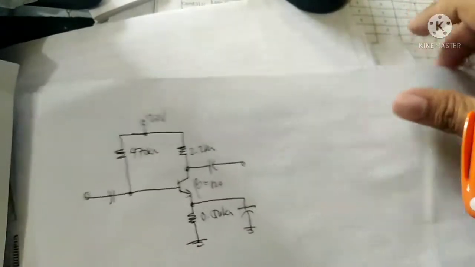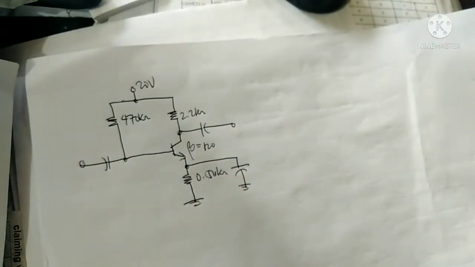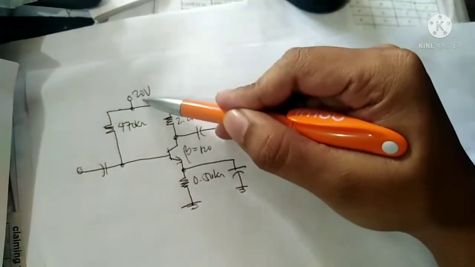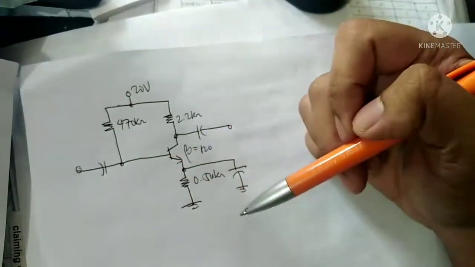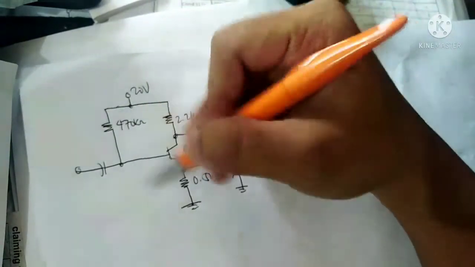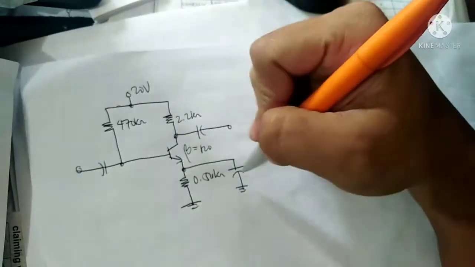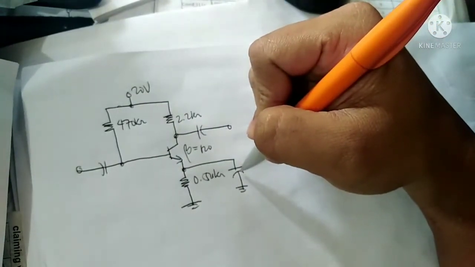So like what we discussed earlier, in order to analyze the configuration in AC analysis, the first step you should do is to ground all DC sources and short all capacitors. So if you ground this one, RB and RC will be connected to ground. This capacitor will be shorted, this will be shorted, and also this will be shorted.